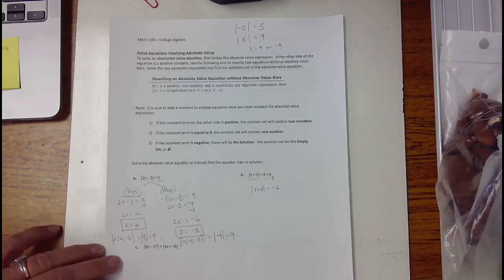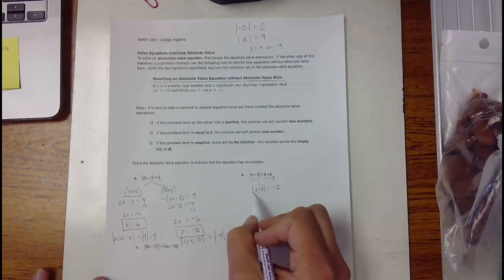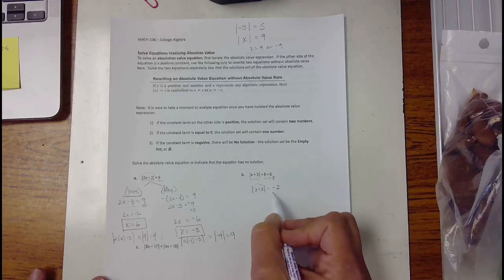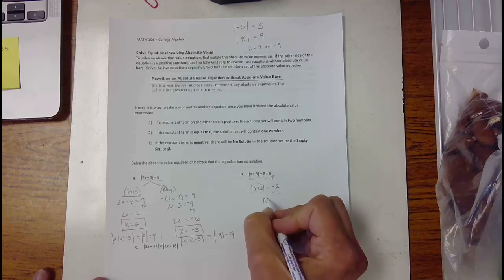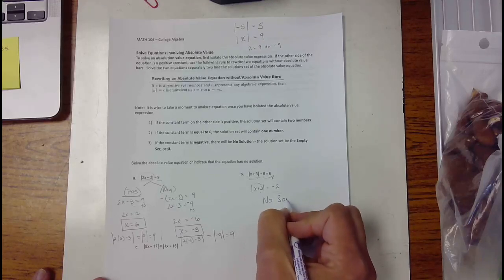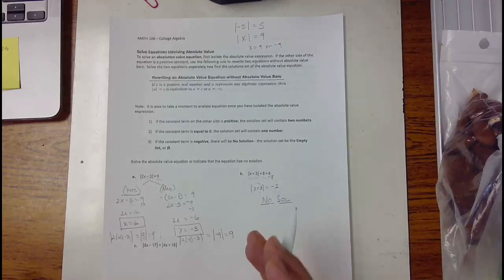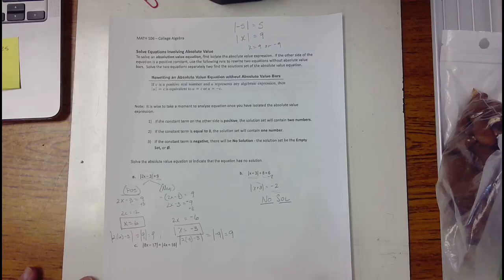Now, I need to stop there and think, if I'm going to take the absolute value, whatever value I have in here, am I ever going to have it equal a negative number? And in this case, I would just stop. I cannot solve this, so this is a no solution. So keep in mind, anytime your absolute value after you isolate it is equal to a negative number, your answer is just going to be a no solution.